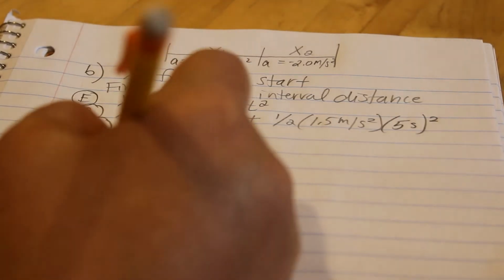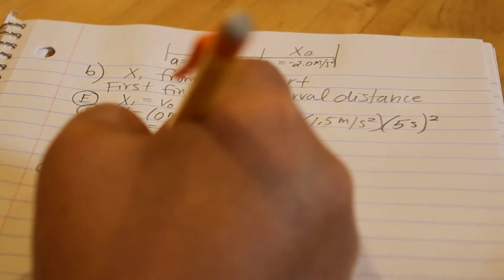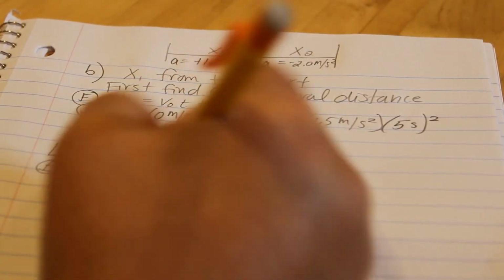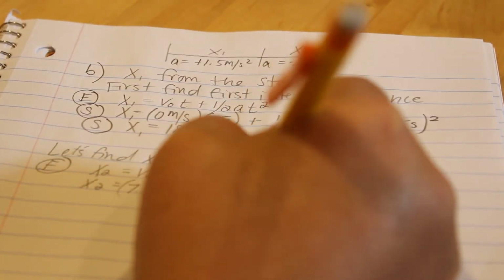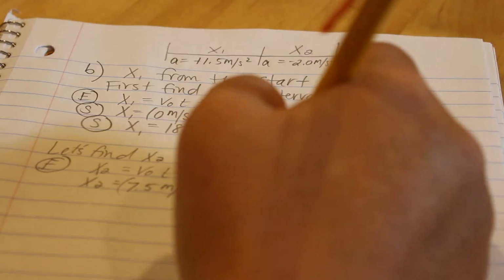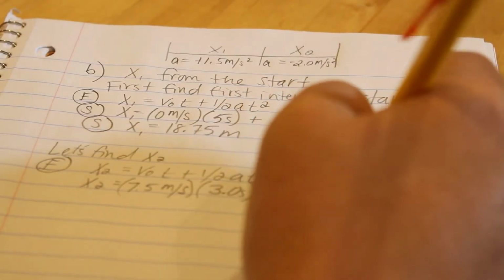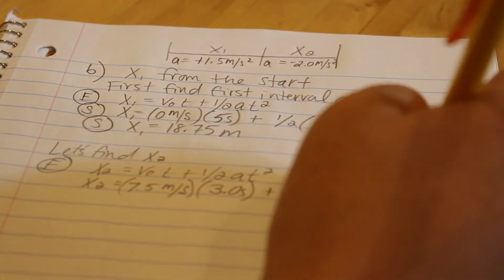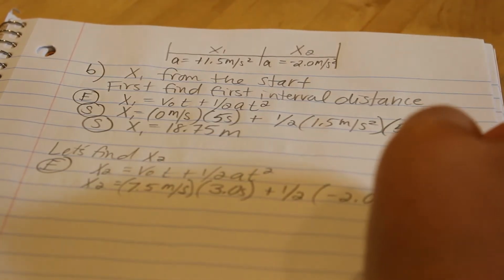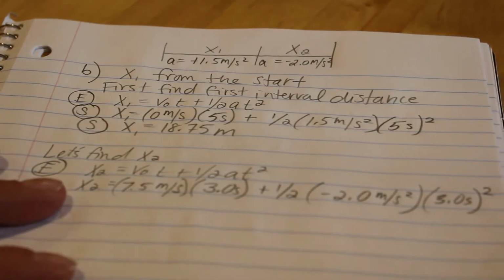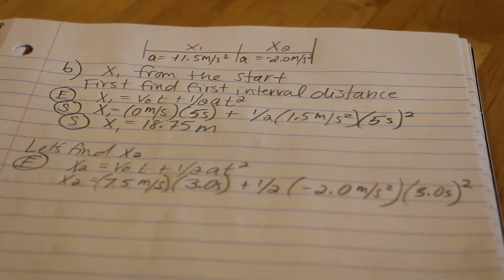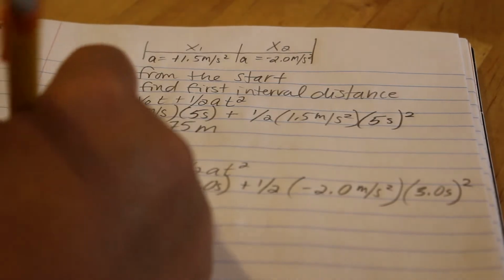So that means our v naught is 7.5 meters per second. And the amount of time traveling while we were slowing down is 3 seconds. And then our acceleration was negative 2 meters per second squared. And again, that was at 3 seconds, and we need to square those seconds on the end there. So now we can go ahead and plug everything in.